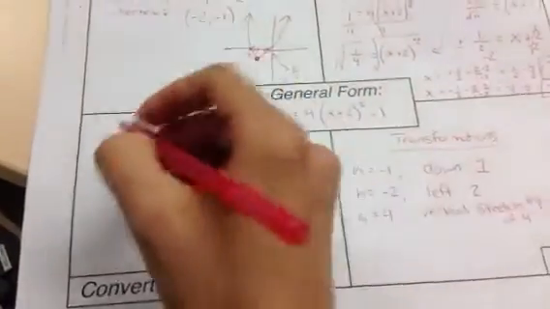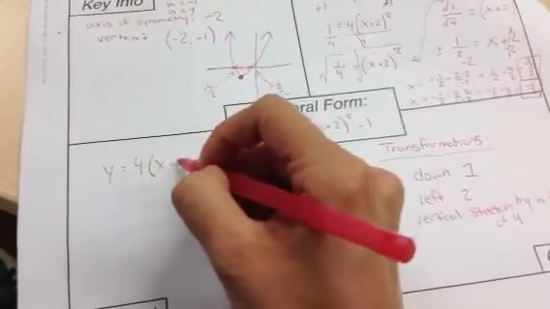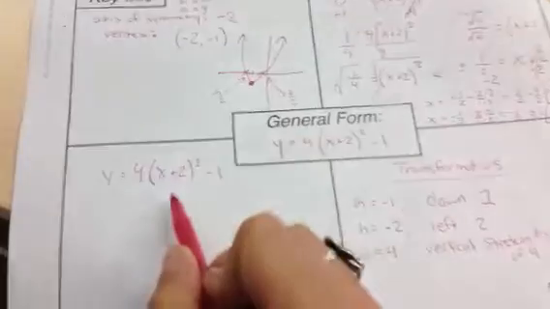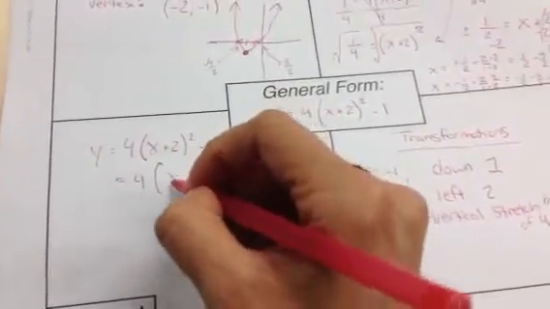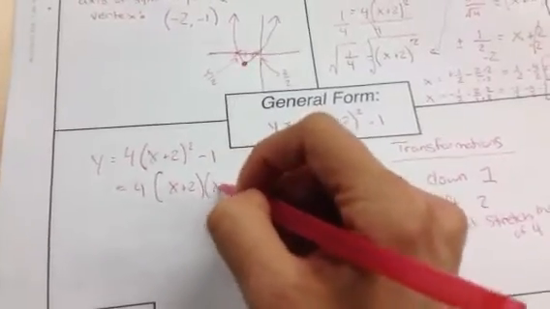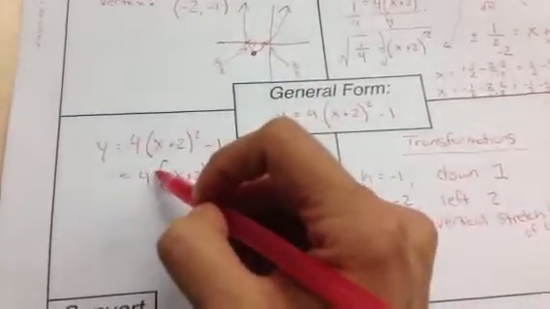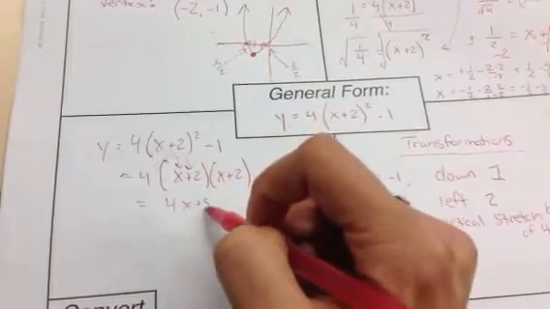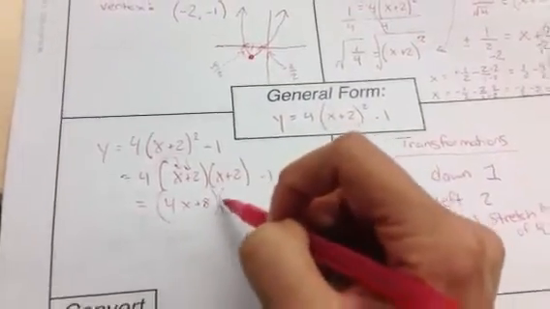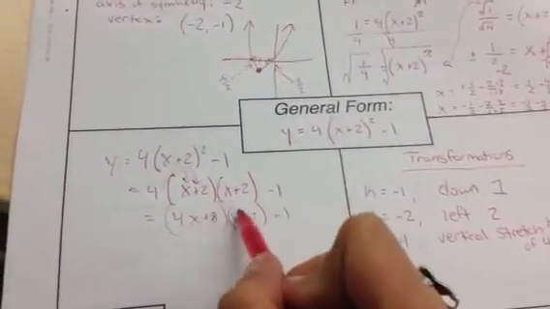Now to convert from vertex form to standard form. Okay, I know that this is the same as saying 4 times x plus 2 times x plus 2. So now I'm going to distribute this 4. So I get 4x plus 8 times x plus 2 minus 1. So now I'm going to distribute these two.